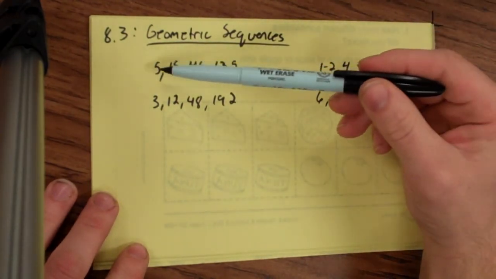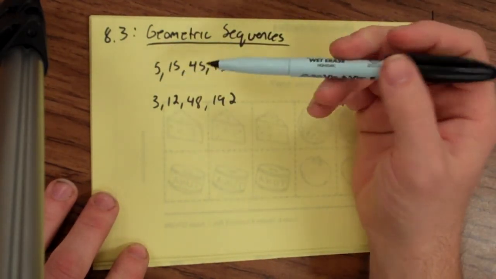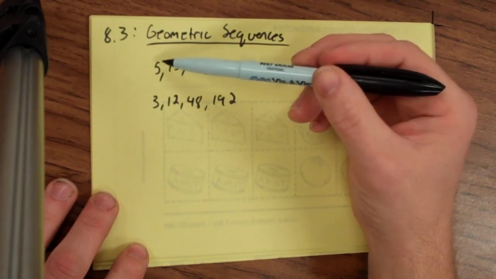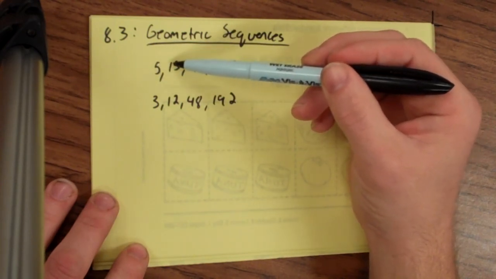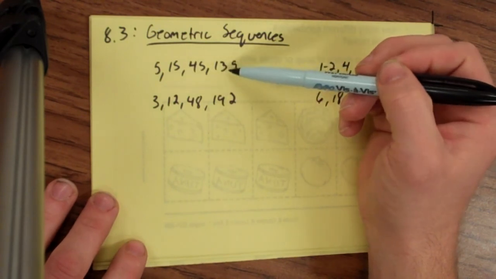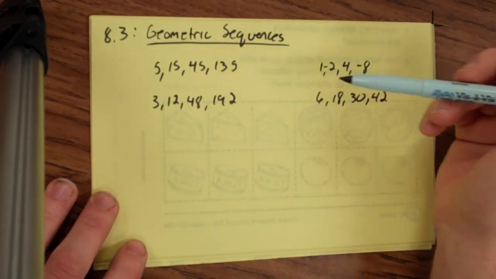So if we look at this sequence right here, let's see how to get from one term to the next. So 5 to 15, I could add 10, but adding 10 doesn't work to get to 45. But what about if I multiply by 3, I get 15, and then if I multiply by 3 there, then I get 45, multiply by 3 again, I get 135. So let's try the multiplying pattern.